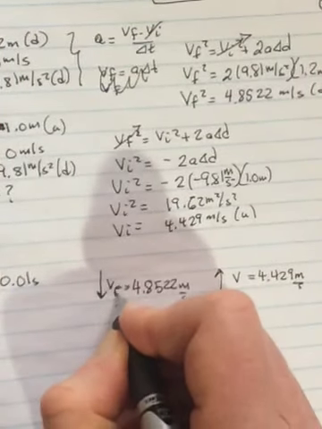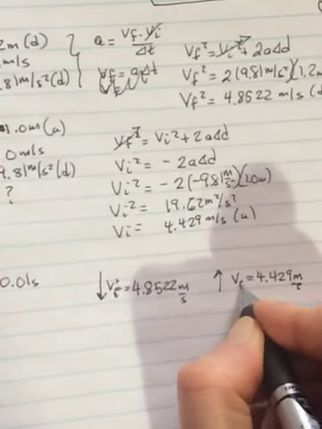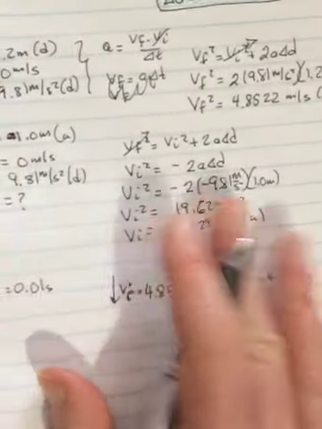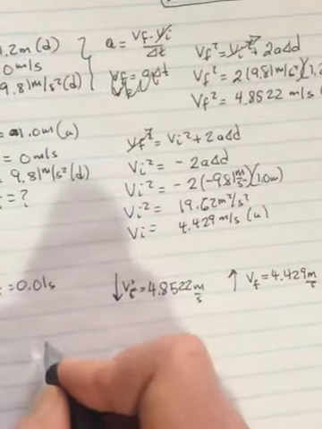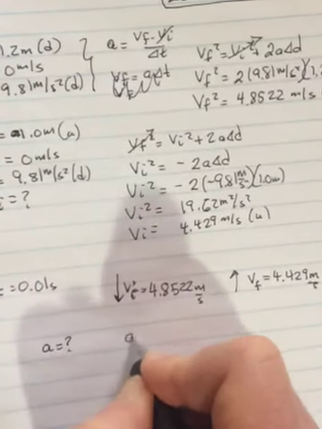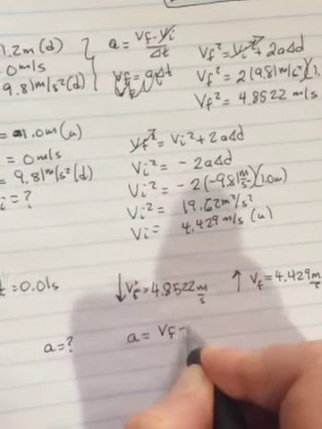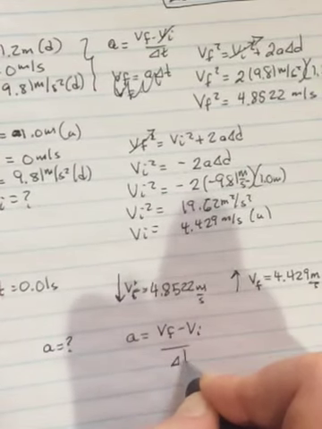So this becomes my new VI, and this becomes my new VF, and I'm given a time, and it wants A. And so I can just use A is equal to VF minus VI over delta t.